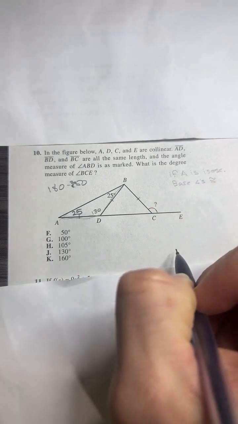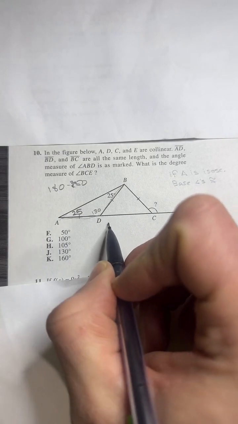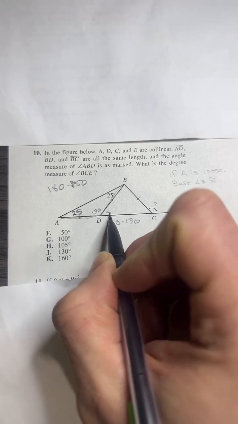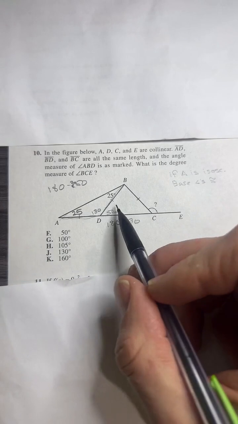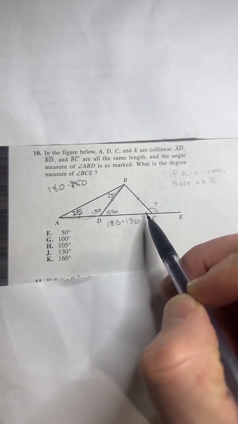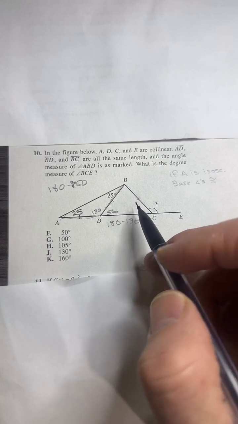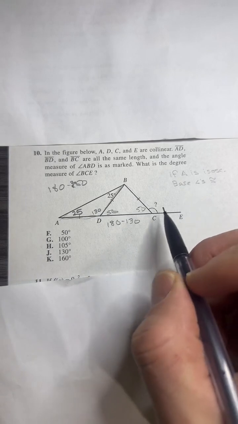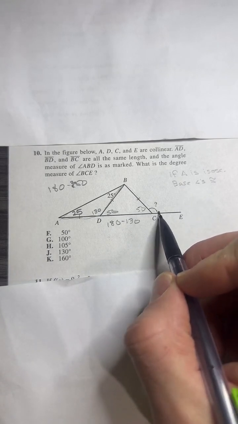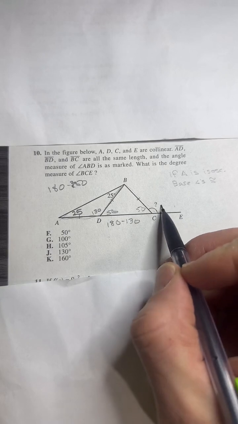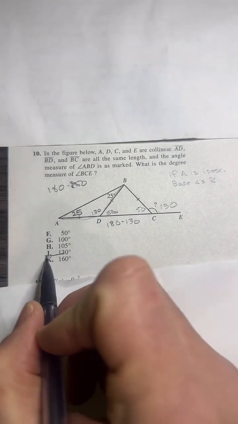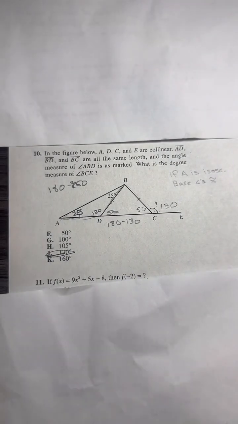So if that's 130, then this angle right here is going to be 180 minus 130 because those are supplementary. So that's 50, right? So if this is 50, what do we know about angle DBC? Yes, this is an isosceles triangle again. So that means this one is going to be 50 as well because base angles are congruent. If this one's 50, then what is angle BCE? Yes, 130. It looks like letter J. Oh, geez. So excited, I just snapped my pencil lead in half. Now, let me just confirm number 10, letter J is correct.